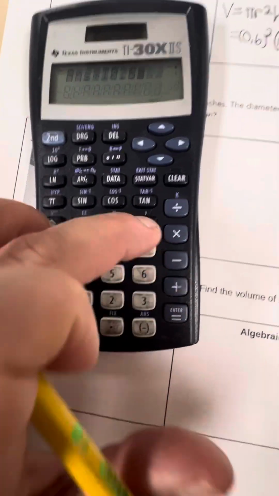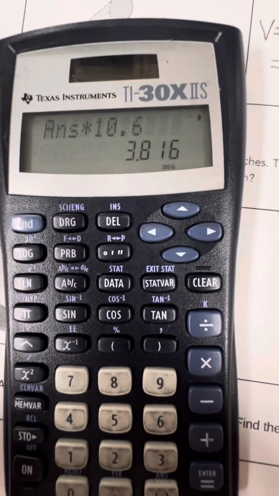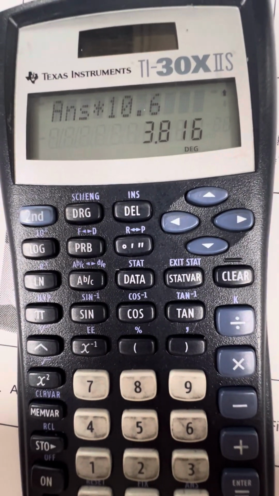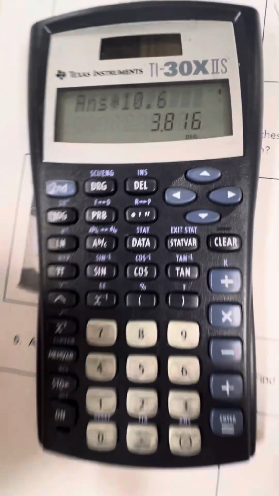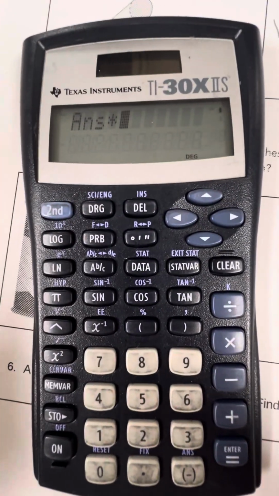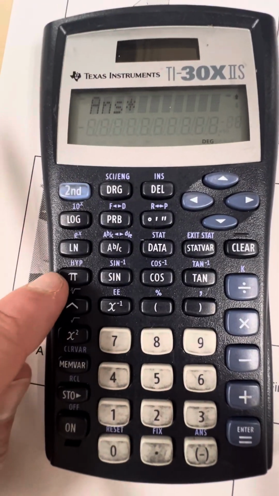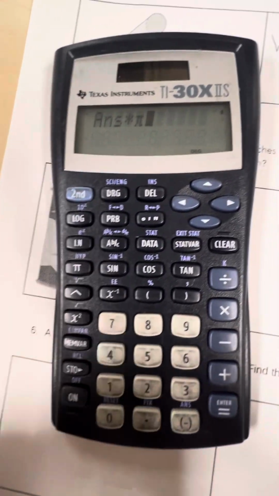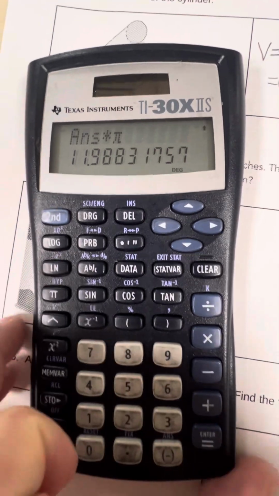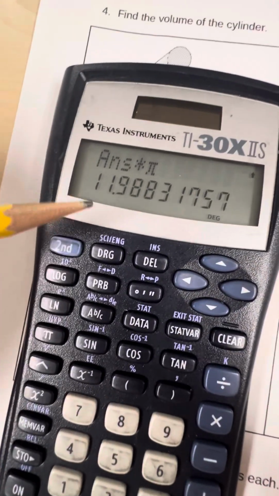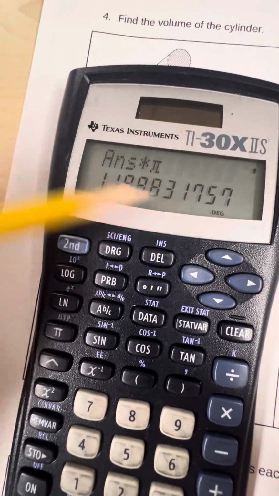You just keep going with this. When you get this, I just always hit equals, so just don't mind me. You get 3.816. Don't cut anything off or keep going. We're going to times that by that pi button, which in this case, my pi button is right there. Hit pi, hit equals, and then I'm going to get a nice long decimal here, and that is my answer. So 11.98, and then all these numbers.